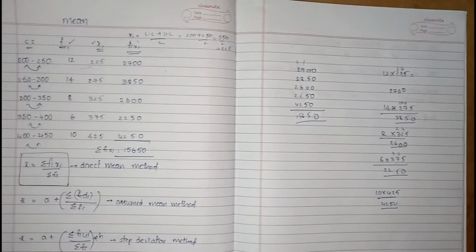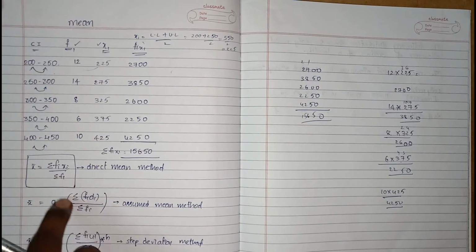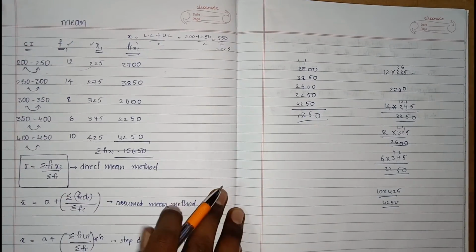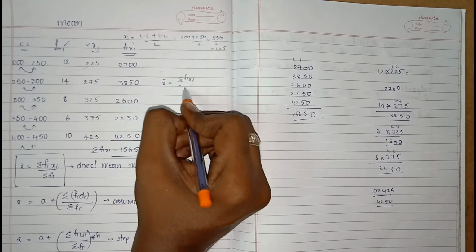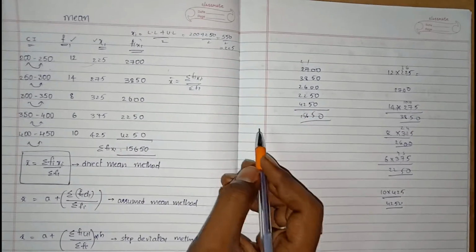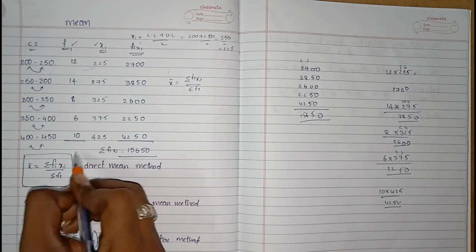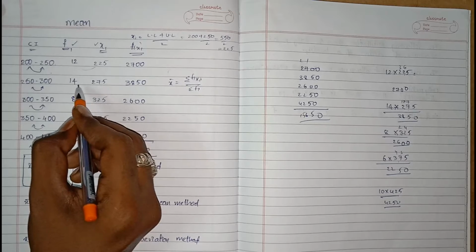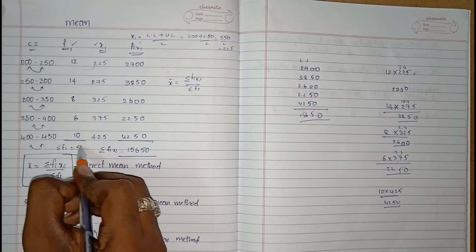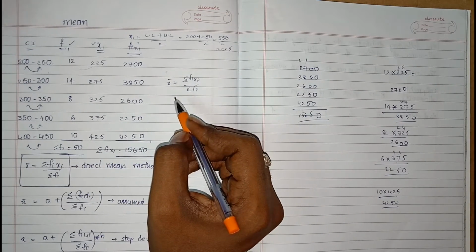What do we have to find? We have to find x bar. X bar is sigma fi xi by sigma fi. So we will directly substitute here. Sigma fi means the summation of frequencies. So sigma fi: 12 plus 14 is 26, 26 plus 8 is 34, 34 plus 6 is 40, 40 plus 10 is 50.